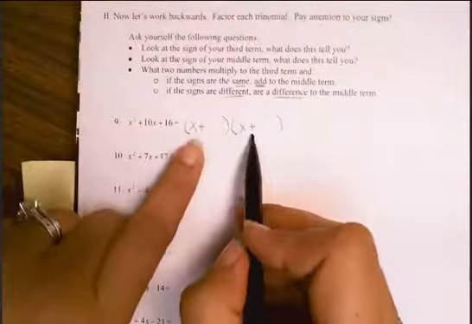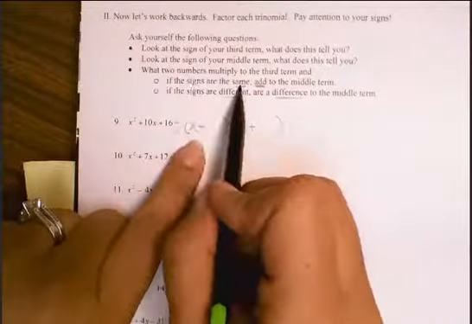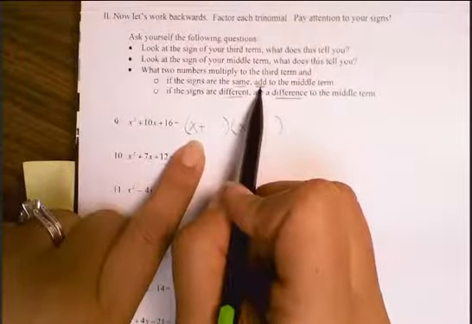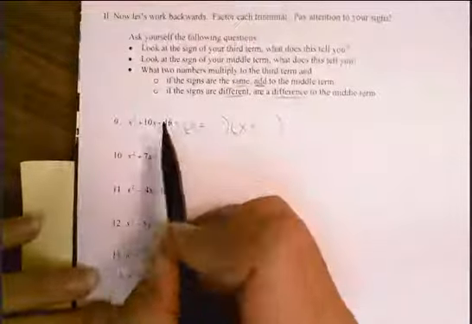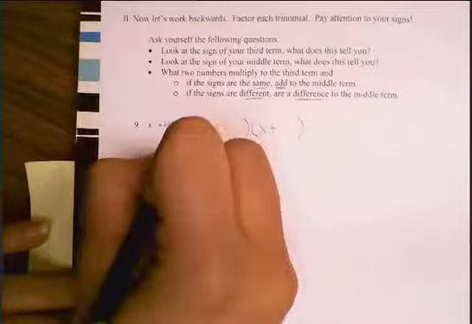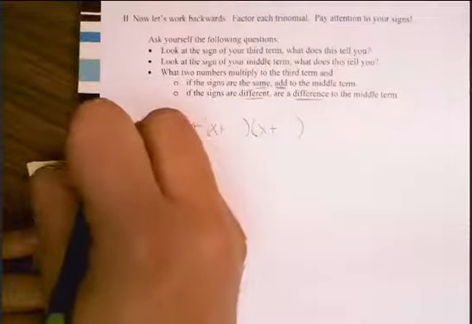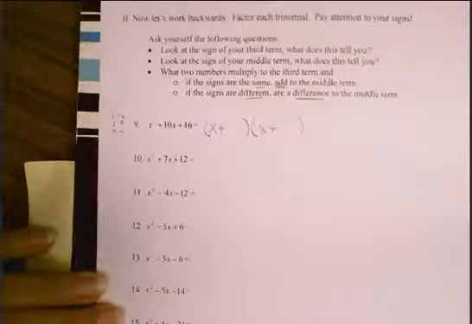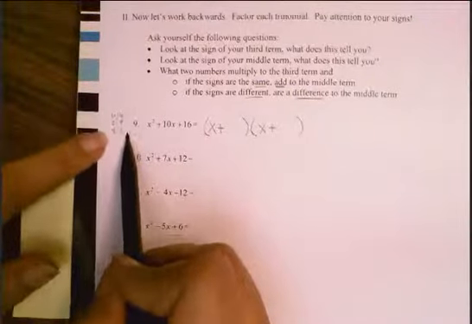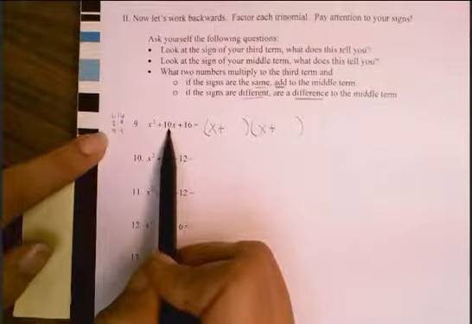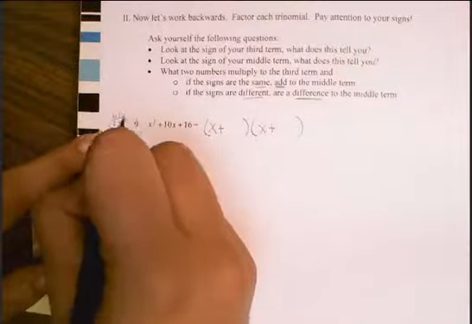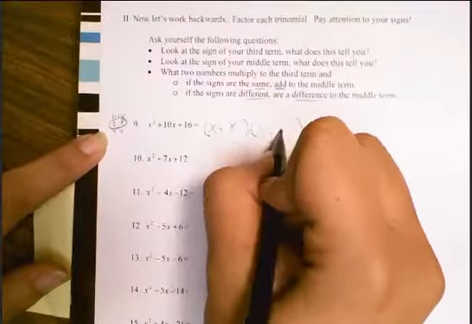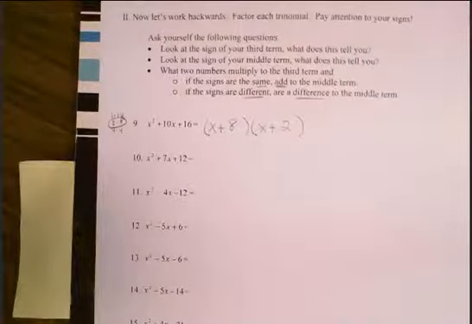Okay, now since the signs are the same, we're going to add to the middle term. So what I'm going to do is just make a list of numbers that multiply to 16. So 1 times 16, 2 times 8, and then 4 times 4. And I want to find which of these sets add to 10. Well, it turns out that it's 8 and 2. So I'm going to plug those numbers in, and it's factored.